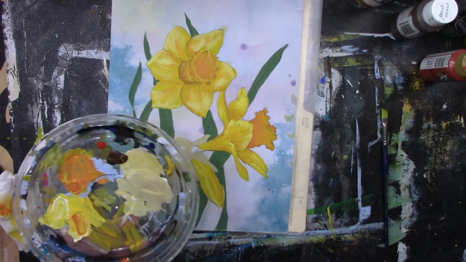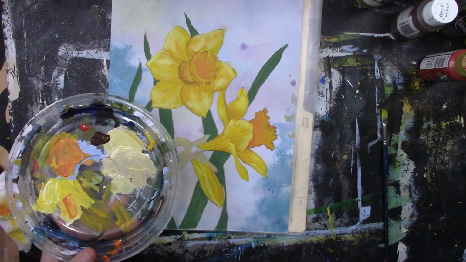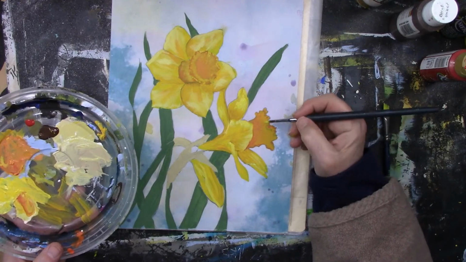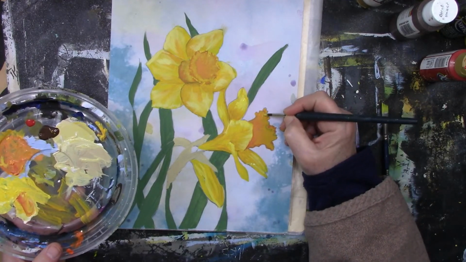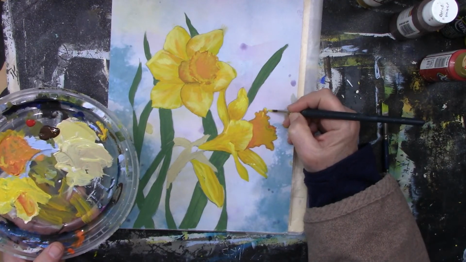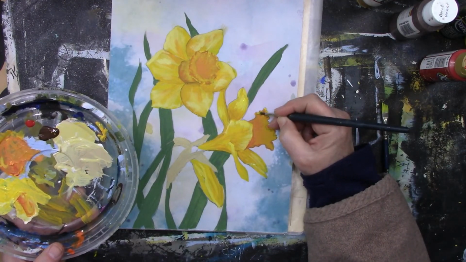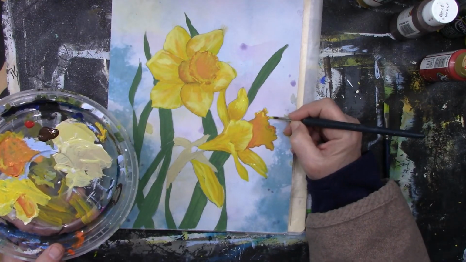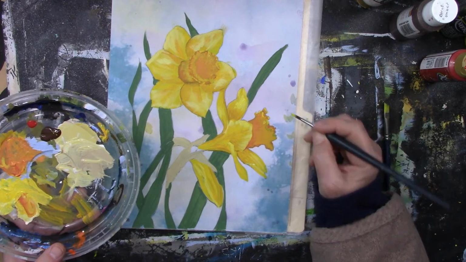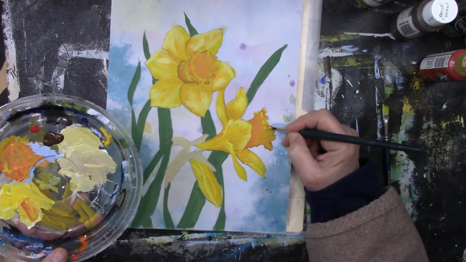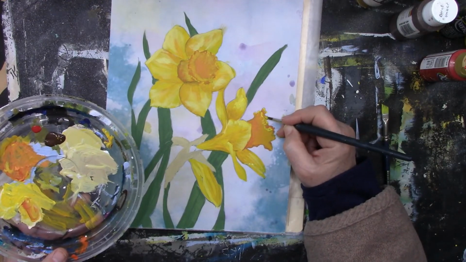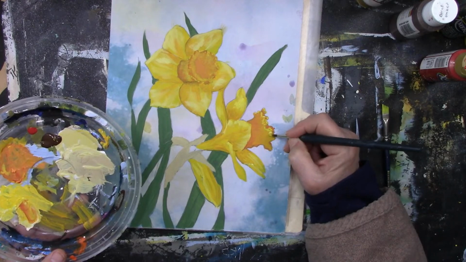Let's see. I'm going to take my smaller brush and take some of that yellow again. And up here, let's put some highlights with the yellow. So just at the very tips, they might have a little bit of sun shining through them, depending on what the light is coming from.